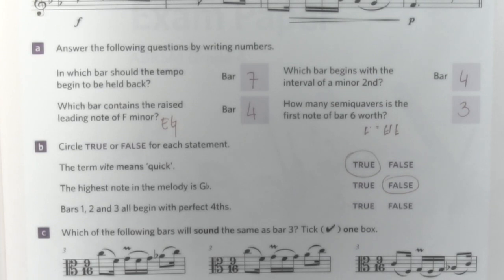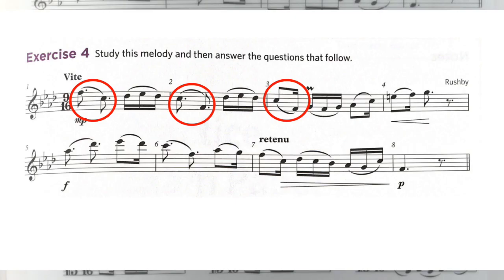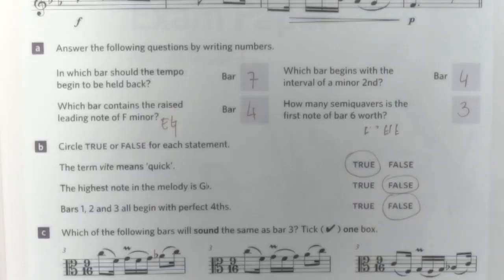All the bars 1, 2, 3 begin with a perfect fourth, and this is also false because we have fa do, there is a fourth, yes, but then we have fa, so do fa is a fourth, but fa do, F C, is a fifth, so we have 2 fifths and 1 fourth, so we don't even have to count if the fourth is perfect, because the statement is already false.